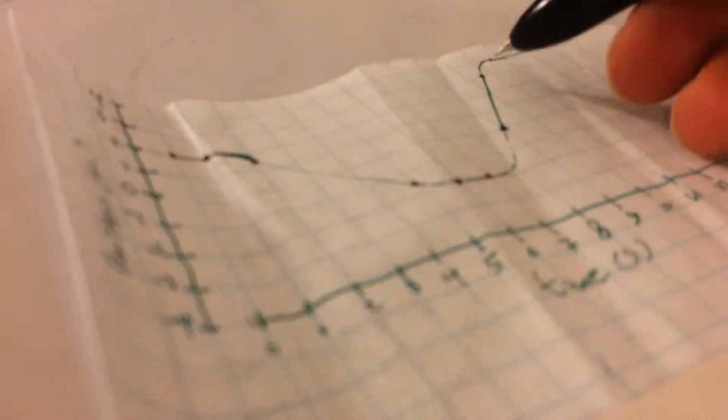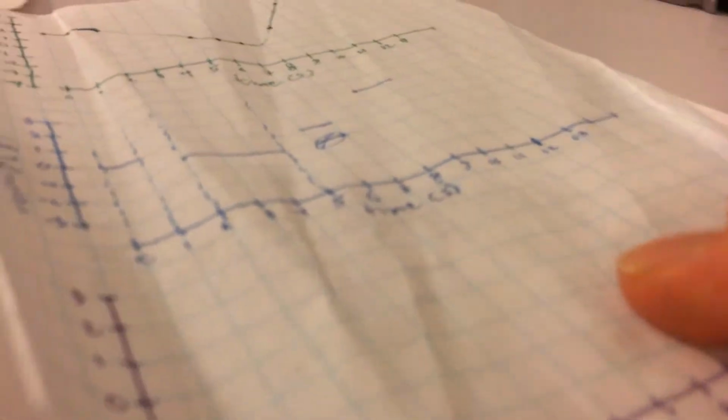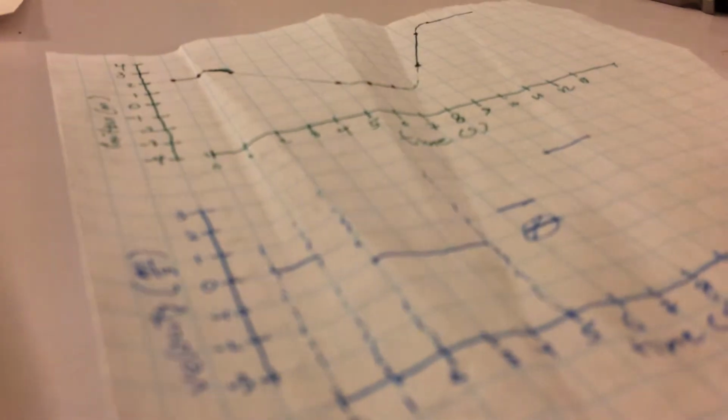And then again, I'll skip this curve here, and then after that we get another portion where there's no rise over the run. That goes from, looks like, 11.5 seconds onwards.